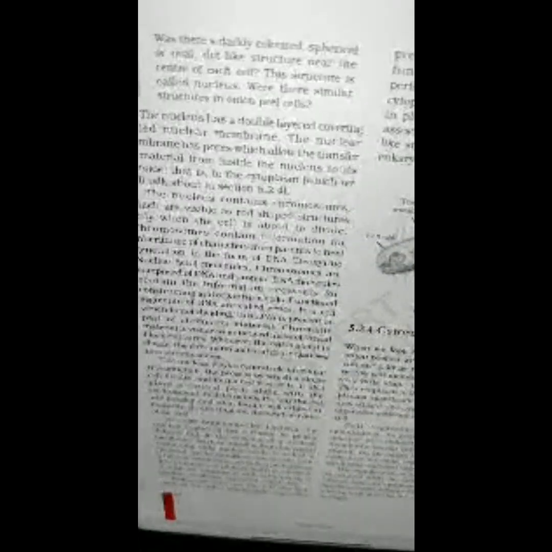Next one. The nucleus contains chromosomes which are visible as rod-shaped structures only when the cell is about to divide. Chromosomes contain information for inheritance of characters from parents to next generation in the form of DNA, deoxyribonucleic acid molecules. Chromosomes are composed of DNA and protein. DNA molecules contain the information necessary for constructing and organizing cells. Functional segments of DNA are called genes.